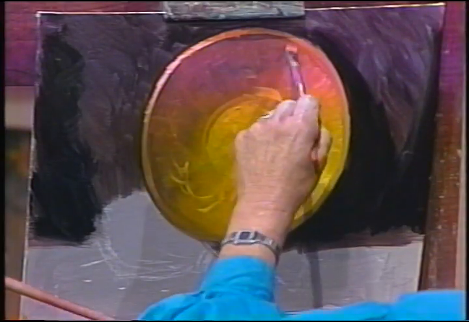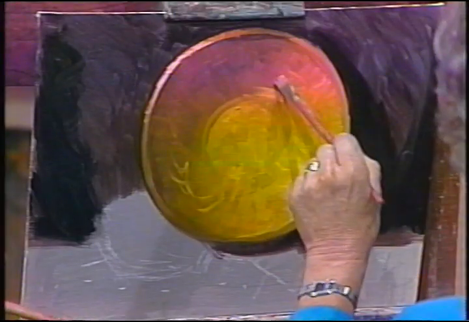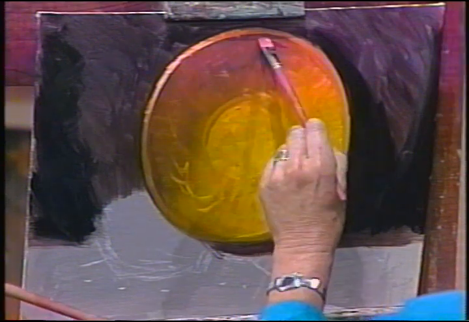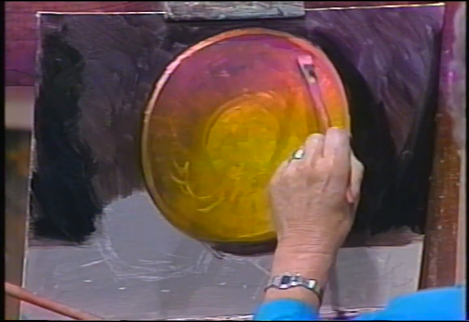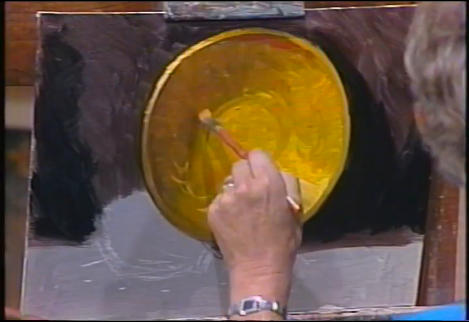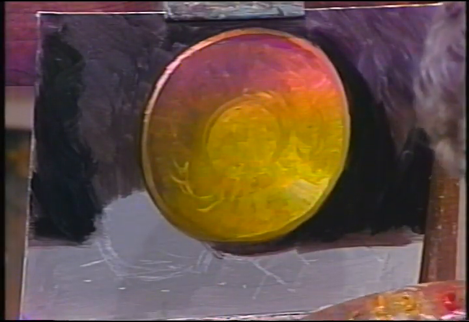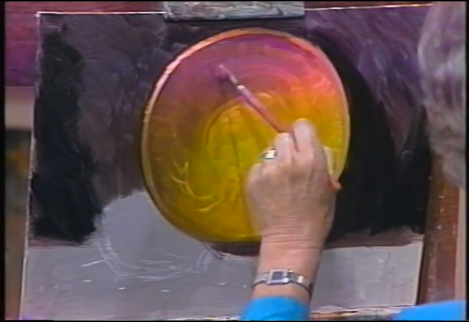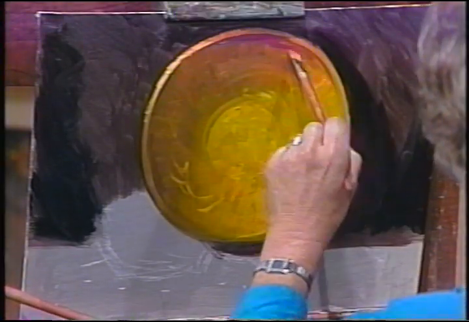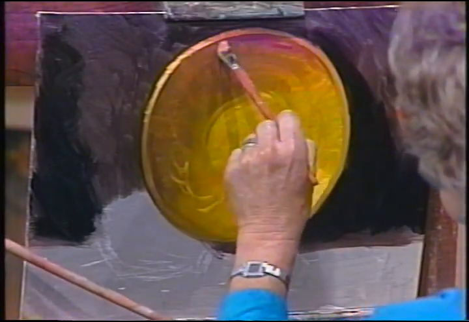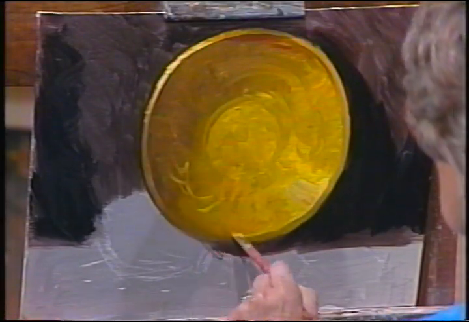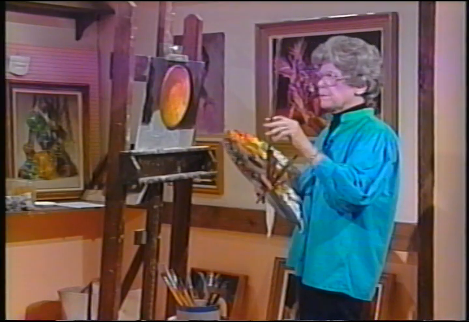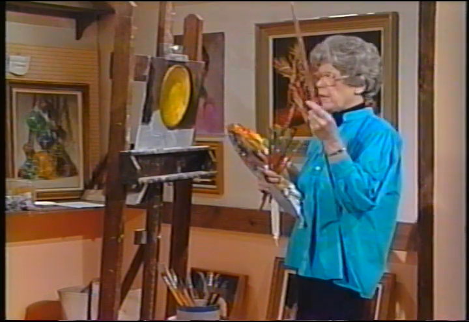I don't like the fact that it's so void of other color. I'm going to introduce some red up here, and you'll see why later on. Then, I'd like you to take a look at the painting that I put on the easel.